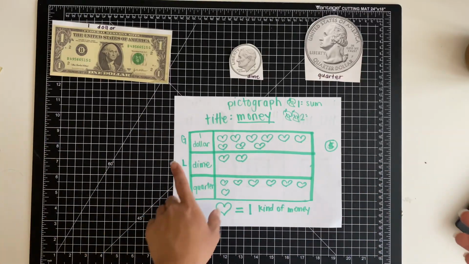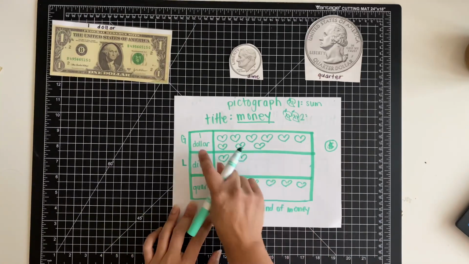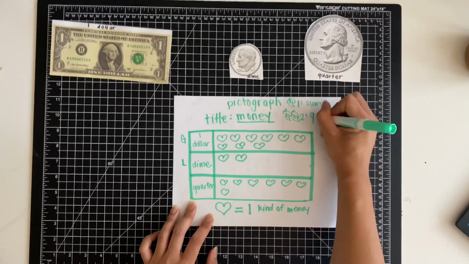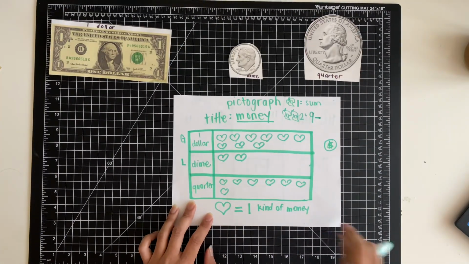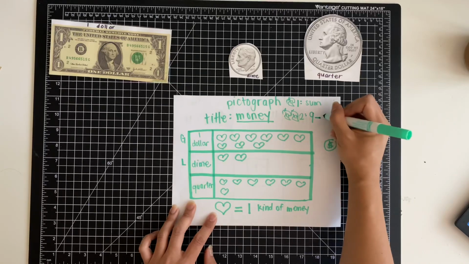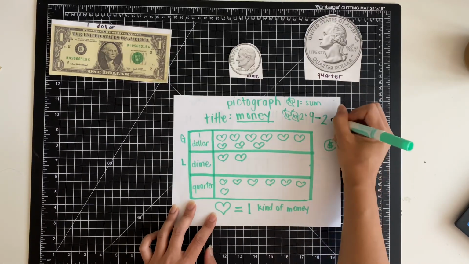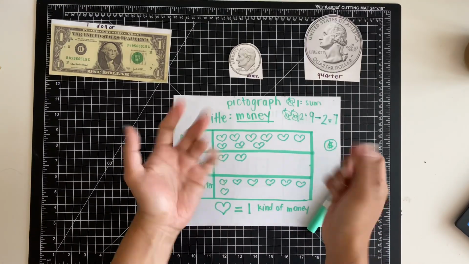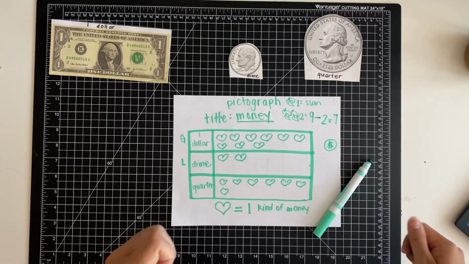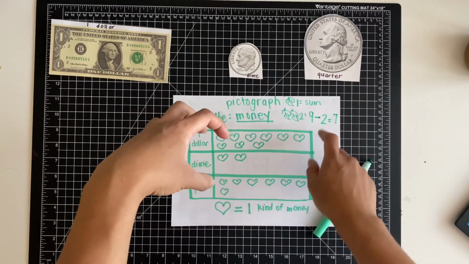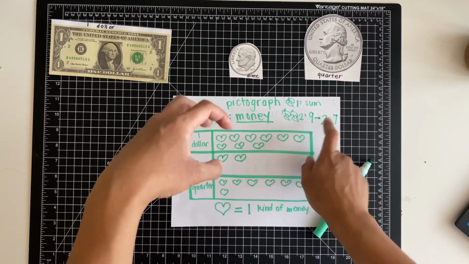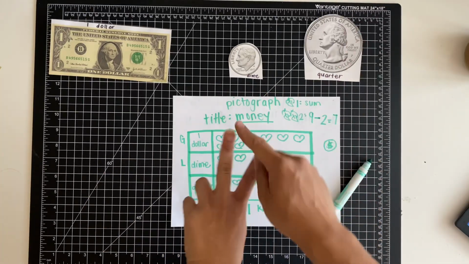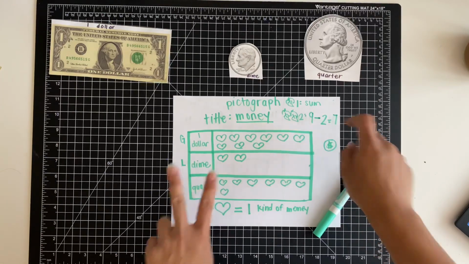So I'm going to look first on my greatest amount, which is for the dollar. 1, 2, 3, 4, 5, 6, 7, 8, 9. And then I want you to take away the least, which is the dime. 1, 2. So what would 9 minus 2 equal? It would equal 7. I can use my fingers. I can also use my brain and count backwards. So I have 9 in my brain and count backwards 2 times. So 9, count backwards, 8, 7. So 9 minus 2 should equal 7.